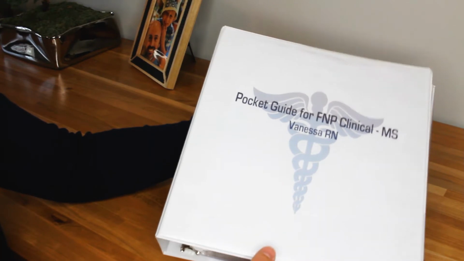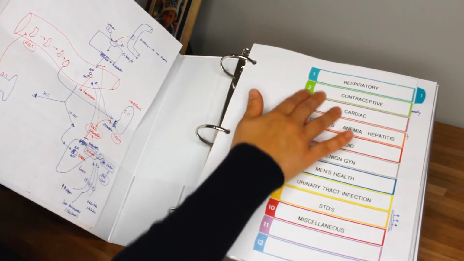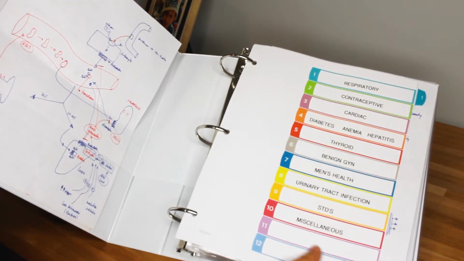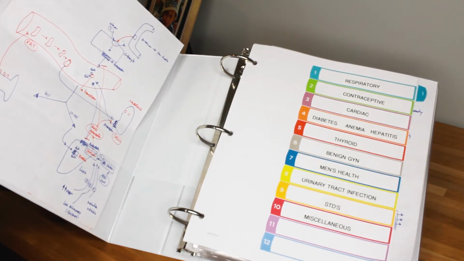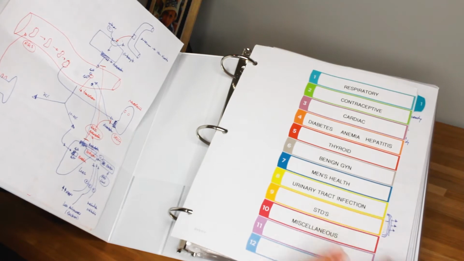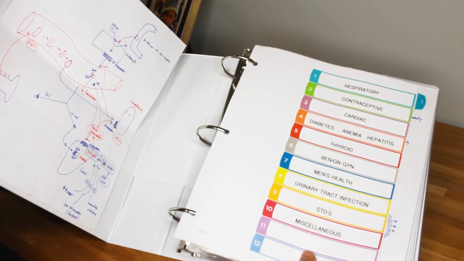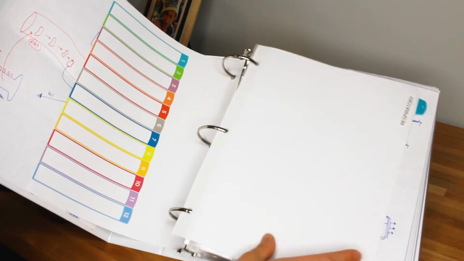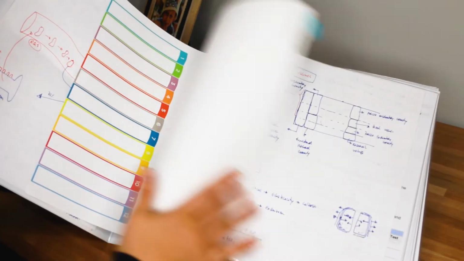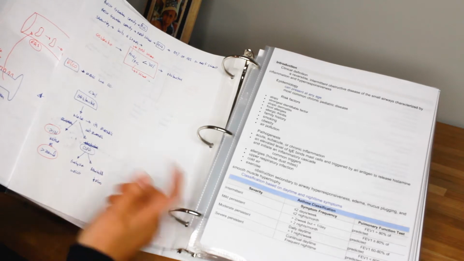Alright, so to start, I have this index over here where I divide each one into topics that I'll be using throughout my clinical. It's a quick reference guide, so I know where to go, with dividers 1, 2, 3, and so on. To start, under respiratory, I put the pulmonary function test, just a little quick note so I can refer to.